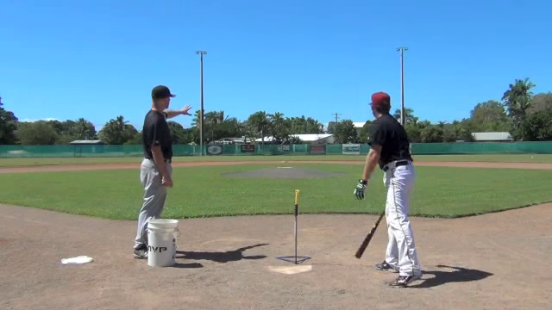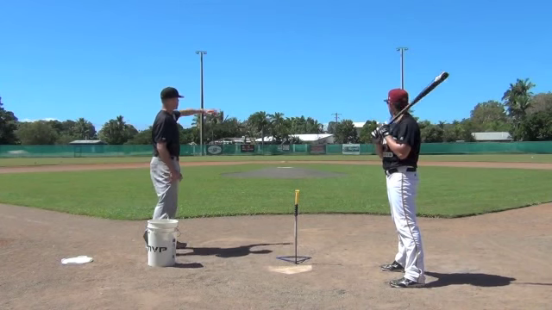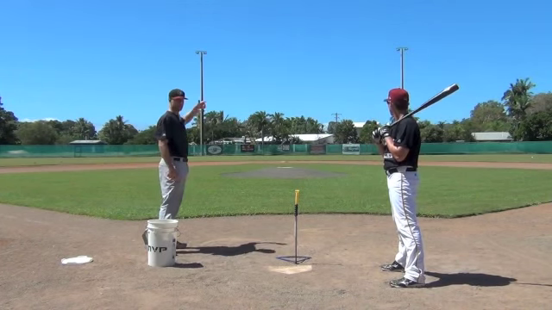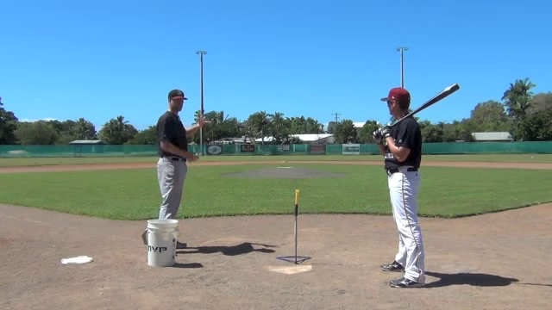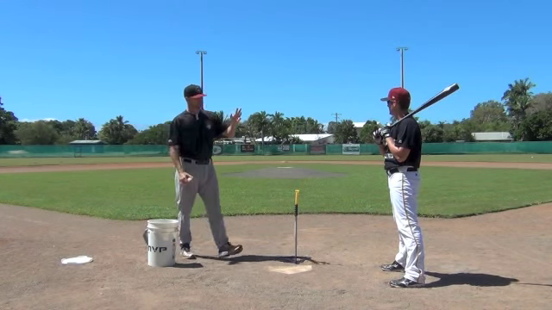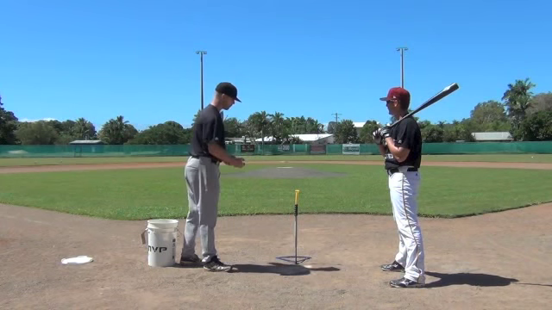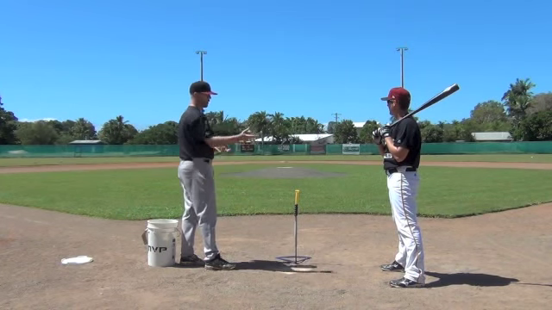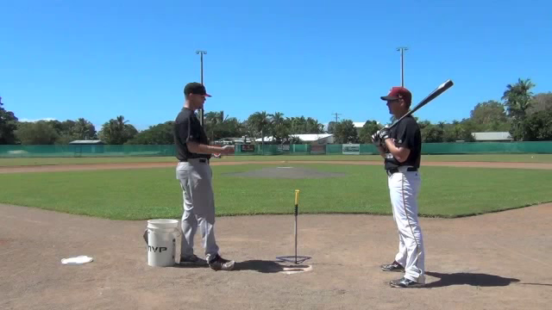All right, so this is all we're doing. We're just focused on trying to get the ball to leave at that angle with rotation, and then we use the flight of the ball off the bat as feedback about his swing. All right, so right now, obviously, Shane's done this before, and he's doing pretty well.